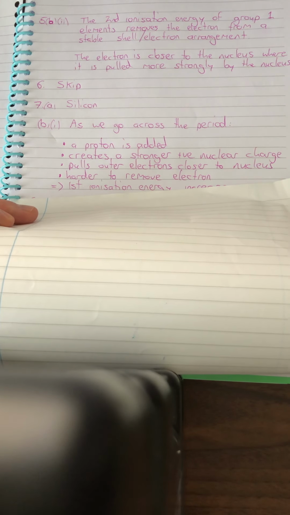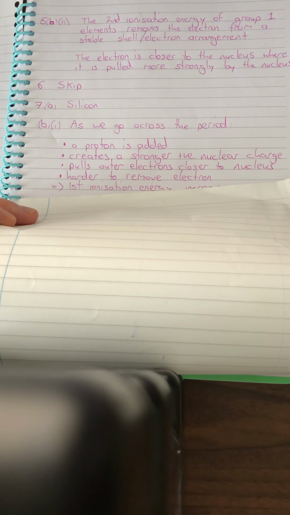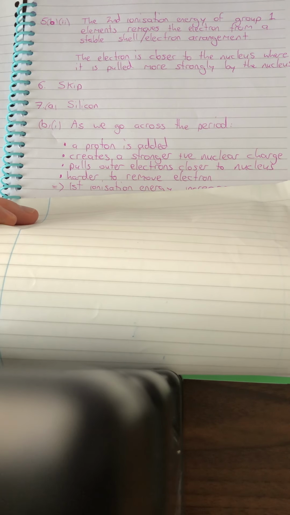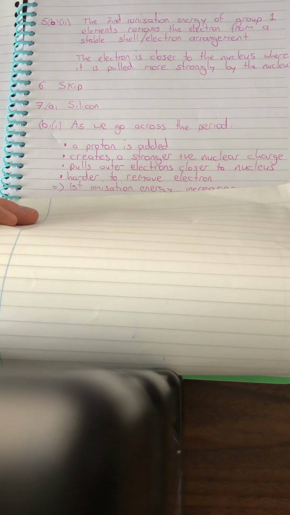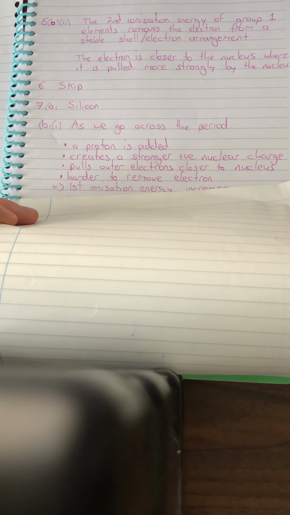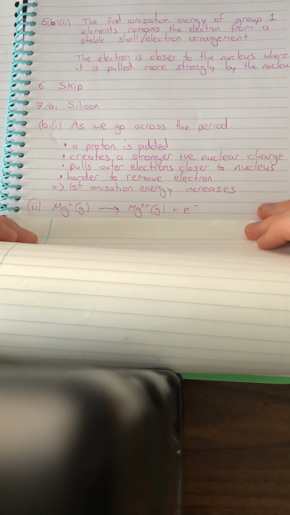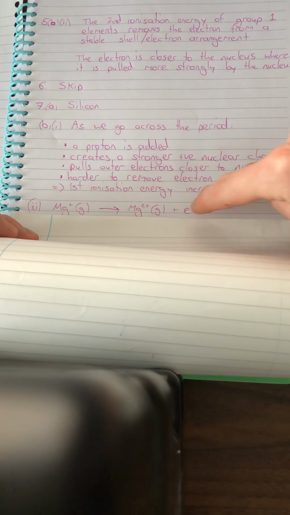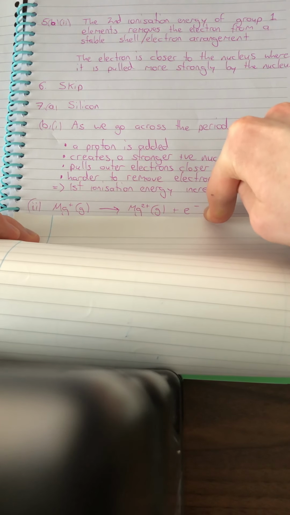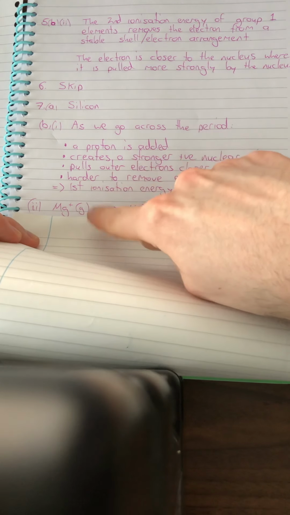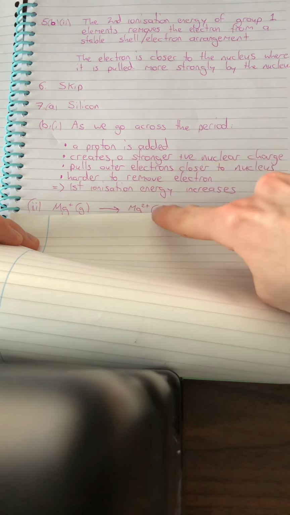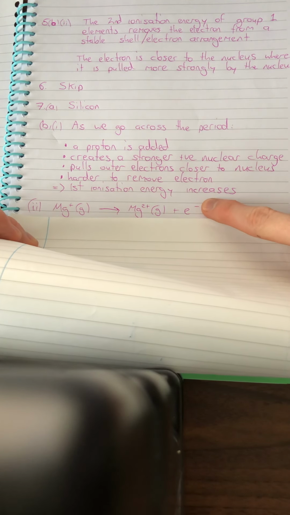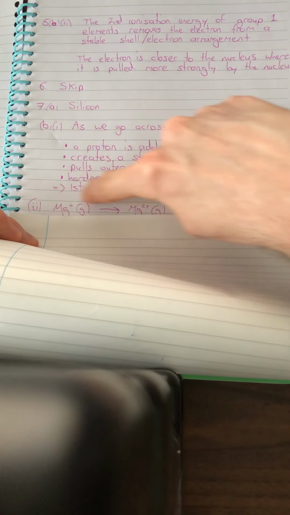Right, 7bii. Write an equation including the state symbols for the second ionization energy. Okay, so the first ionization energy takes us from an atom to a positive charge. So we start with a positive charge, yeah, and then what happens? That goes to an Mg2 positive, and we've removed an electron. Okay, so the important thing is make sure you get the charges right, and make sure you write the state symbols. See if you miss out those g's, you lose a mark. Okay, if you don't write the electron with the negative, you'll lose a mark. So please make sure you get all of that in.